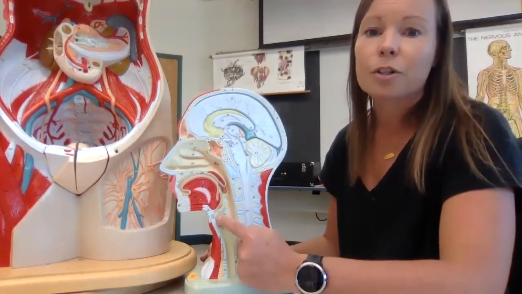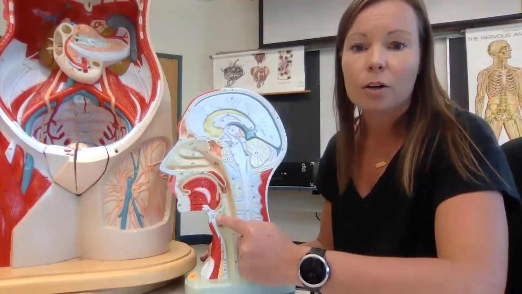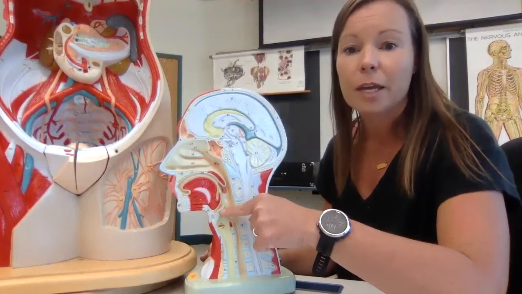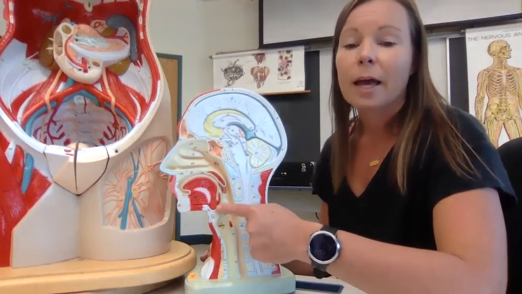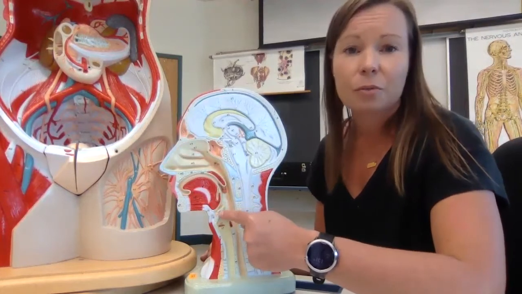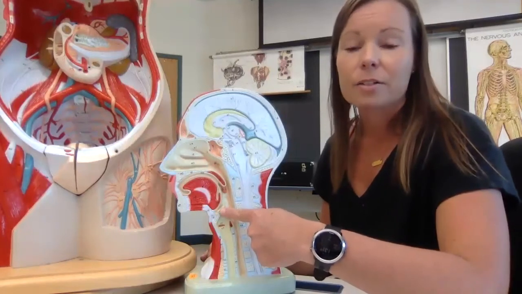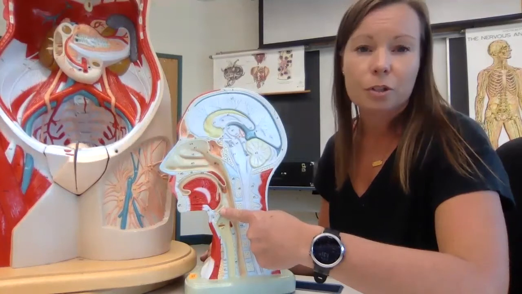There is a structure right here called the epiglottis. It's a piece of cartilage that can bend down and it can cover the opening into the larynx and the trachea. And the epiglottis has the really important function of ensuring that food and liquids get channeled into the proper tube.